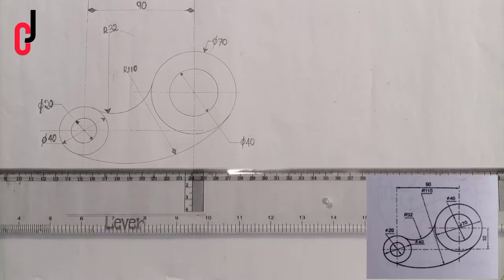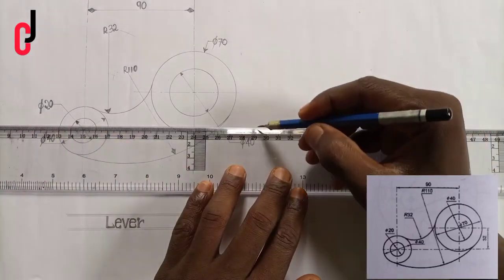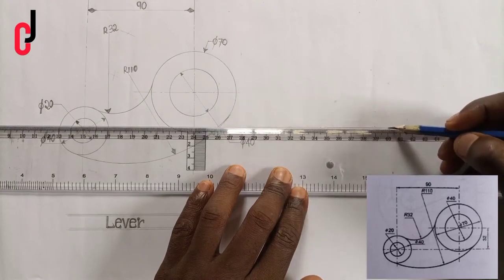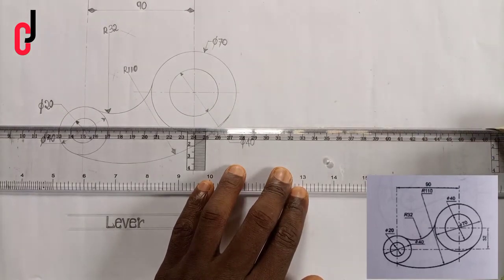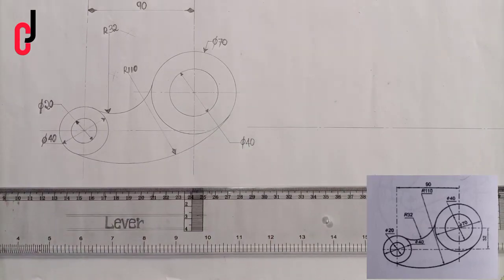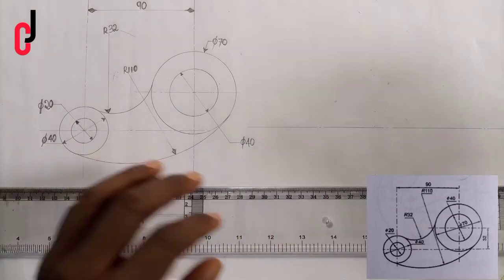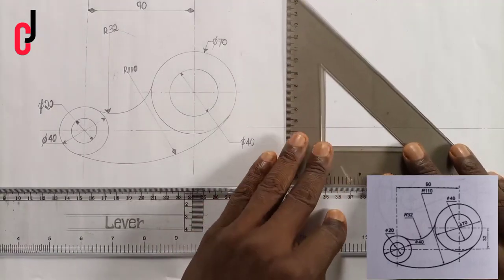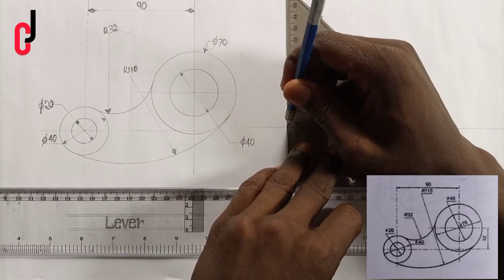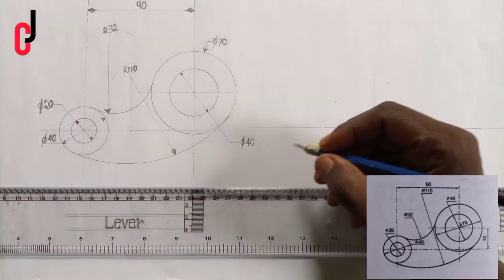The first thing we do is we draw a horizontal line this way. Then we'll pick a point of our choice. I'm picking this point as my choice over here. Then I'll call it point A.